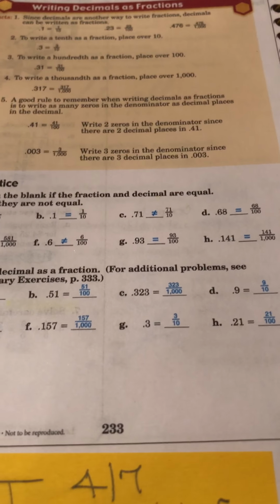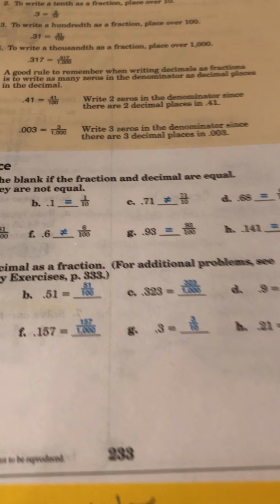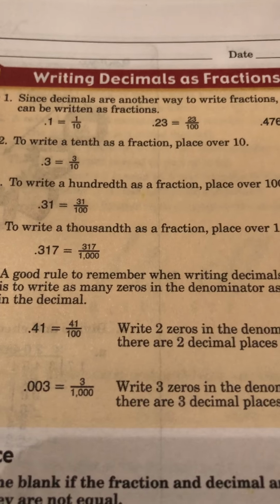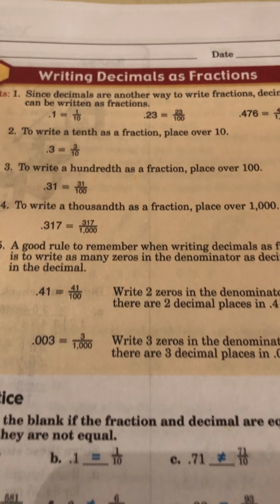I hope yesterday's video was productive for you, so we are going to try it again today. I'm going to put it on the math book again like I did yesterday. All right, today we are on page 233 and 234. Writing decimals as fractions.